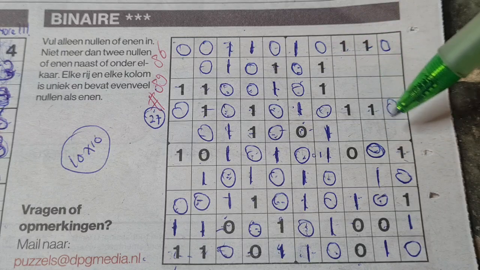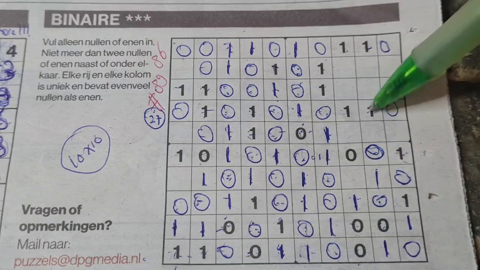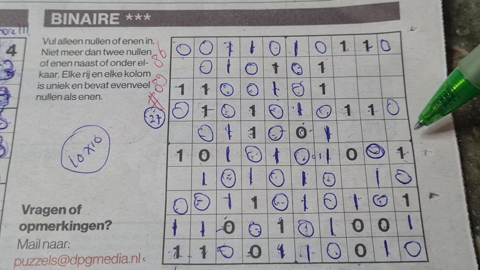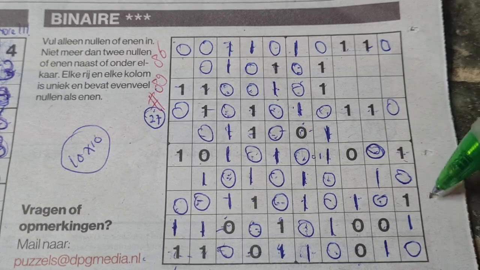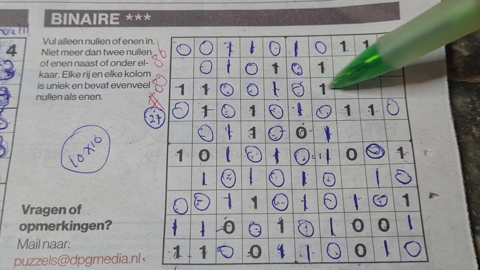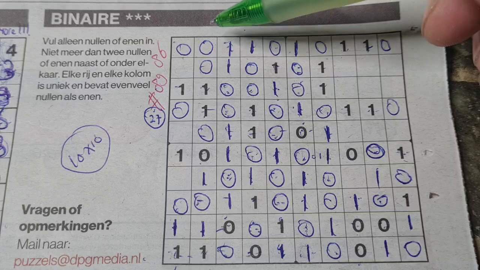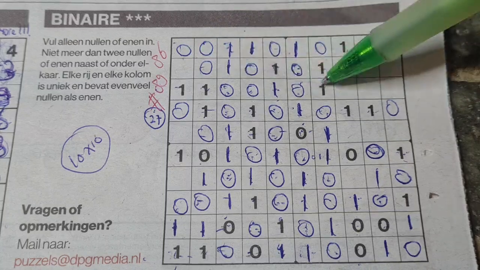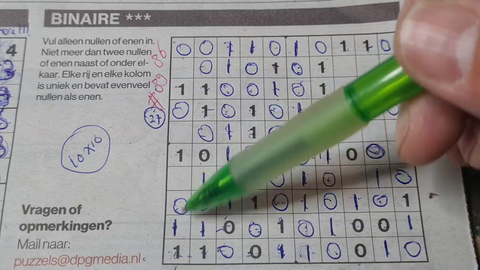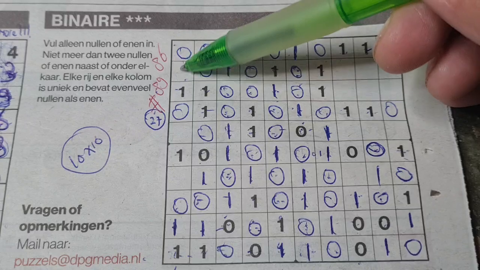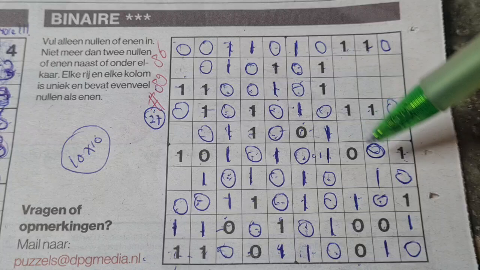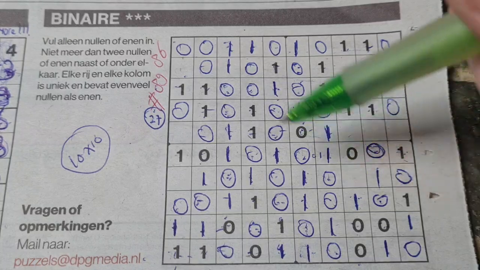It's time for comparing. 1, 2, 3, 4. Either one here, right here. Well, we need to compare. Otherwise it will be difficult.